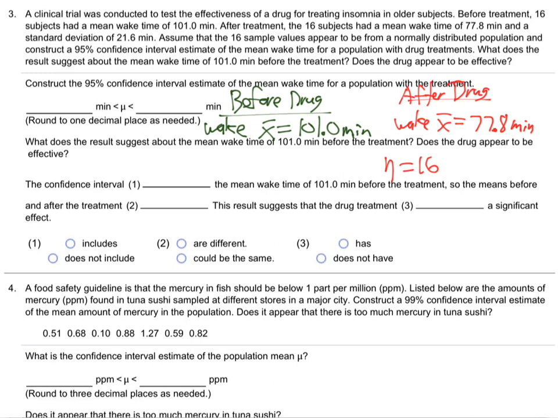That's what we're doing here. Does this make sense? So we're going to form a 95% confidence interval. We're going to say, yeah, that was the average for this group of 16 people, but the real average for everybody who takes this drug might not be this. What might it be? We'll get a confidence interval around that.